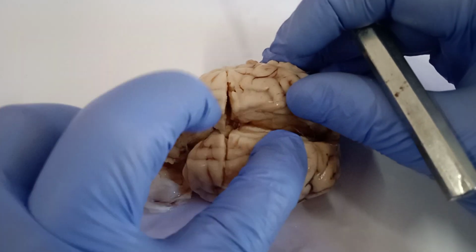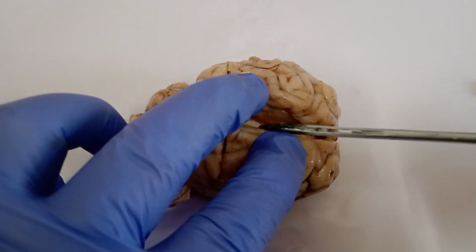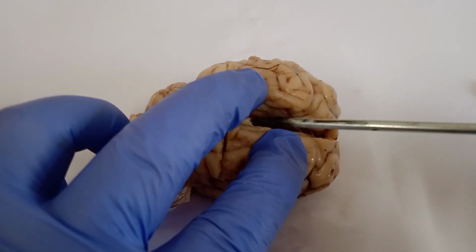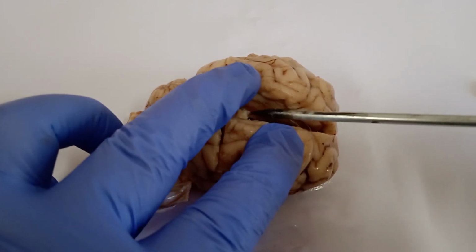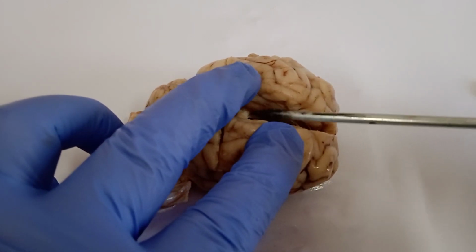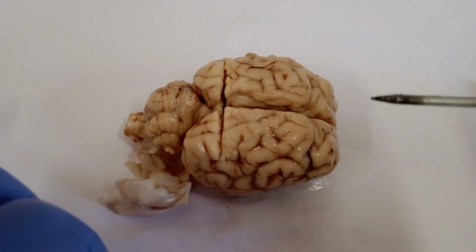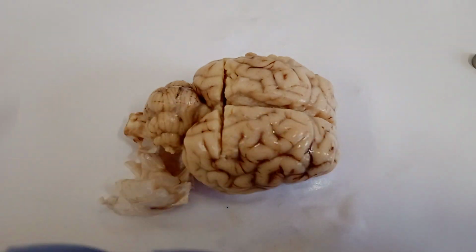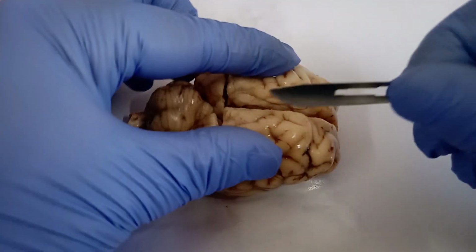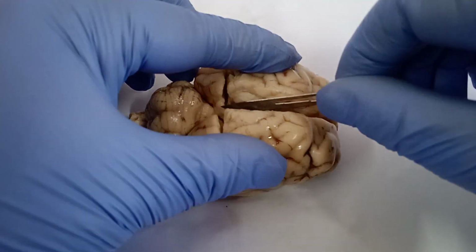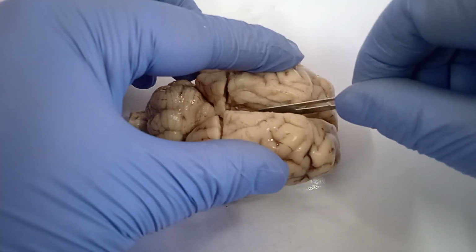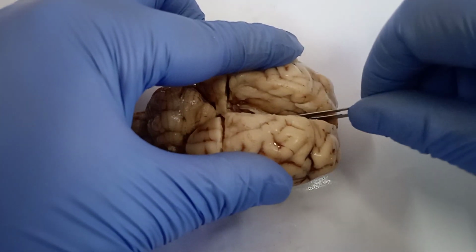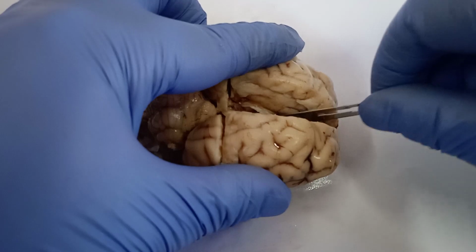So if you look at how deep it is, the cut that I have made here is basically through the corpus callosum. This is a commissural fiber, the commissural fibers connecting these two parts of the cerebral hemispheres. So let us give a cut through this longitudinal groove. Here I am making a cut, and I am basically cutting the corpus callosum.